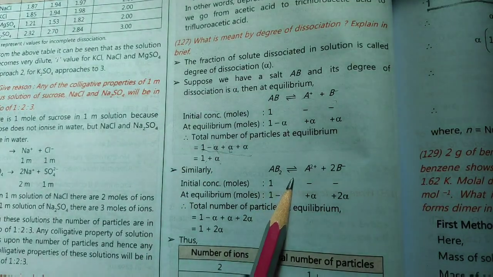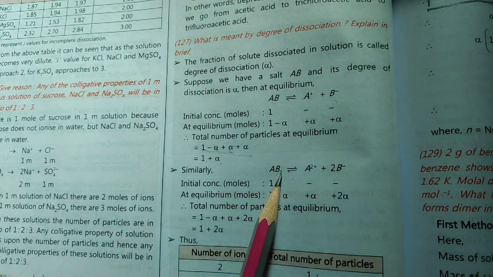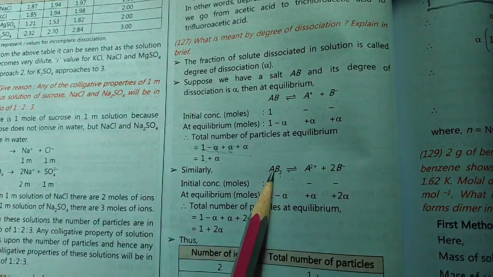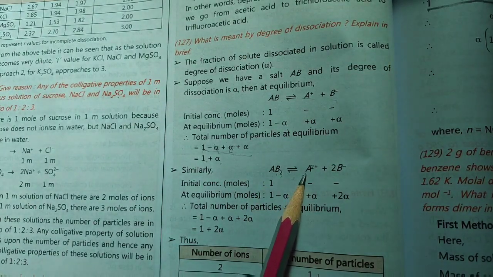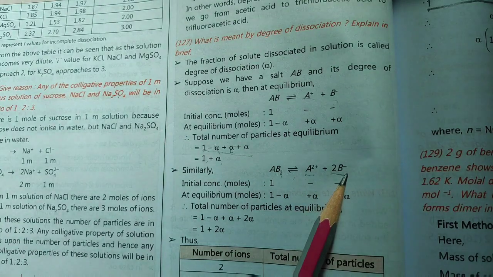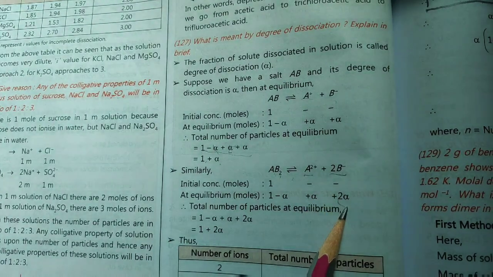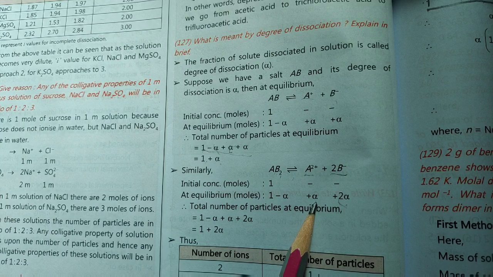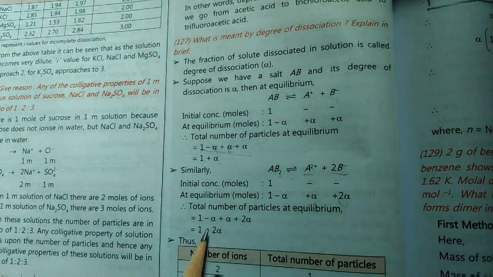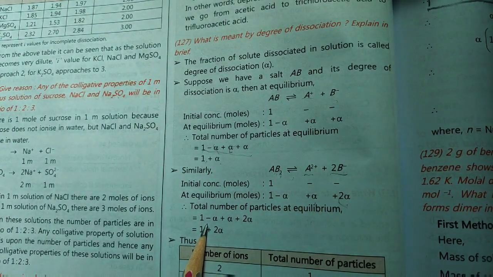Similarly for AB2 type, which means there are 2 atoms of B and 1 atom of A, after dissociation it will be A2+ and 2B-. So in this case we take 2 alpha and here only alpha. If you add all this, the total number of particles is 1 minus alpha plus 2 alpha, that is 1 plus 2 alpha.